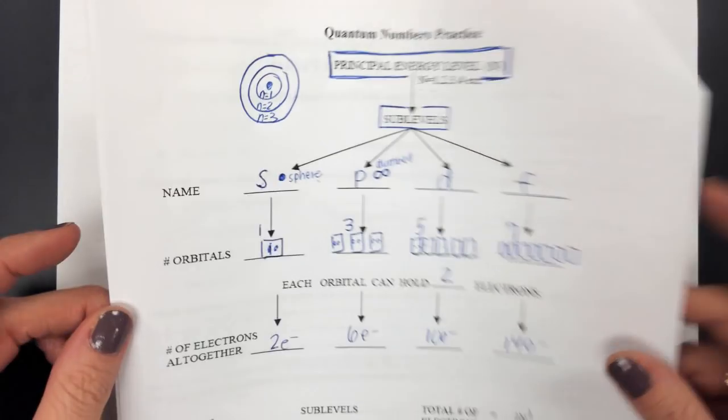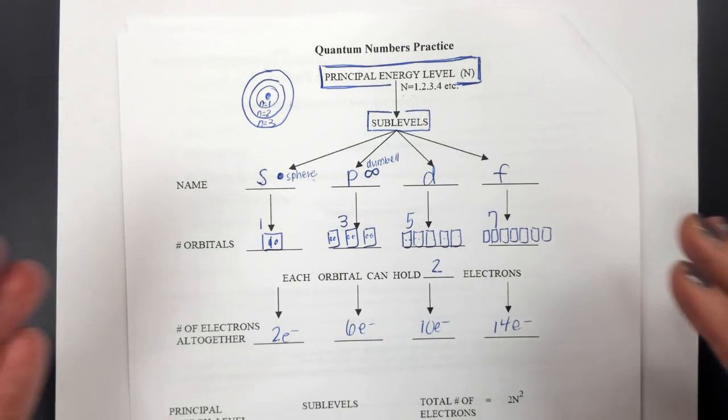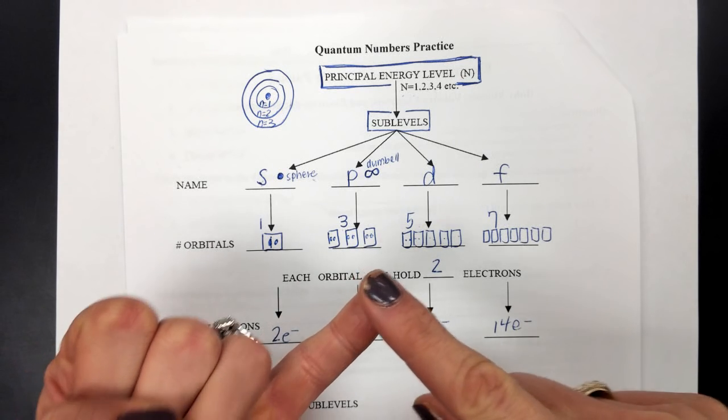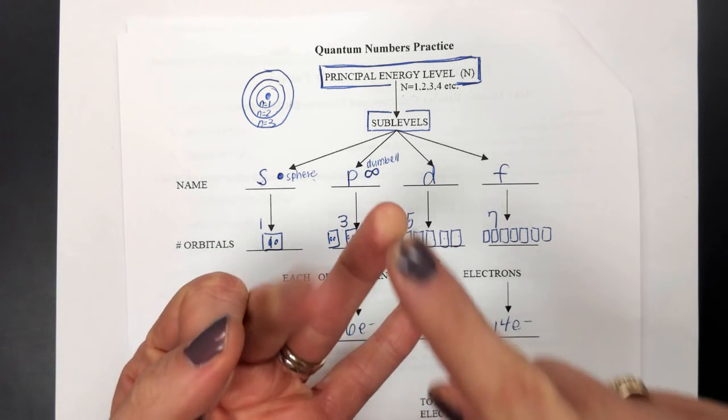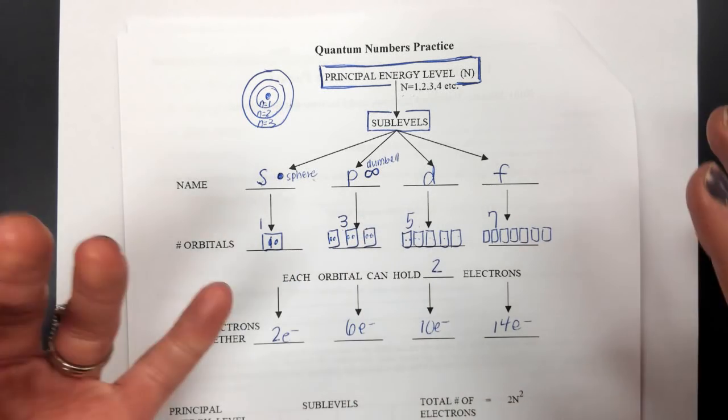Alright guys, so I wanted to quickly recap what we talked about already, and that is how to communicate an electron's exact location, or where we think its exact location is. Remember, this is all just a 90% probability that you know where these electrons are. Okay, so we talked about these things called quantum numbers, or identifiers for electrons. You have to tell what energy level they're on, what sublevel they're in, and what orbital they are in.